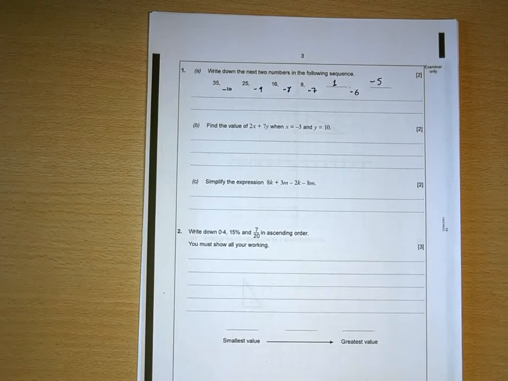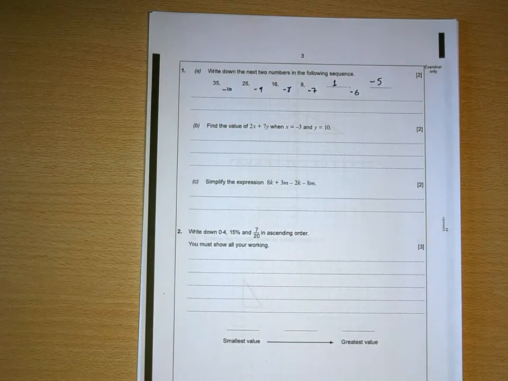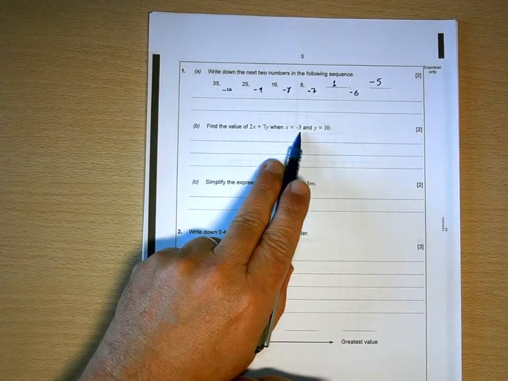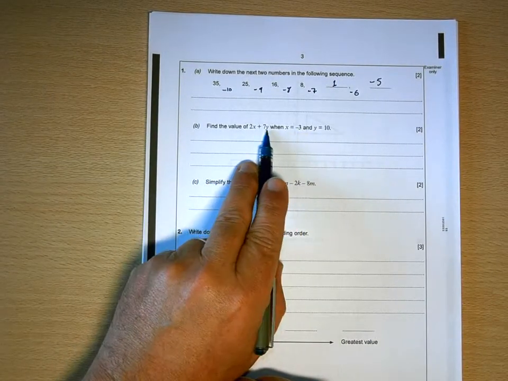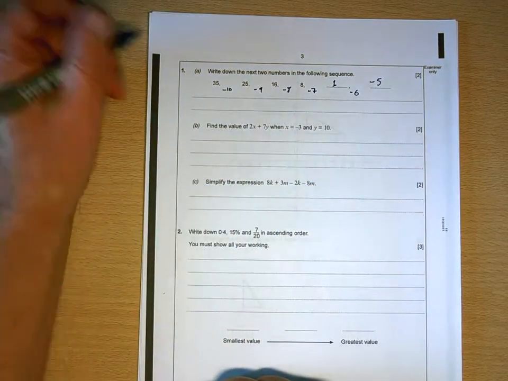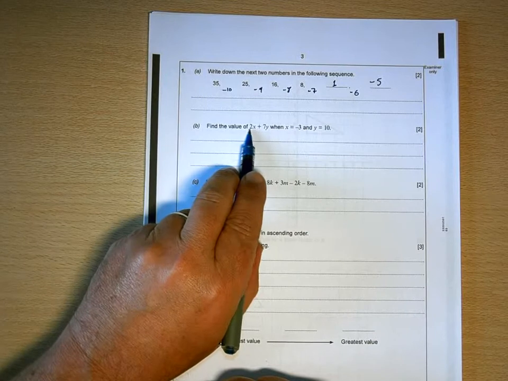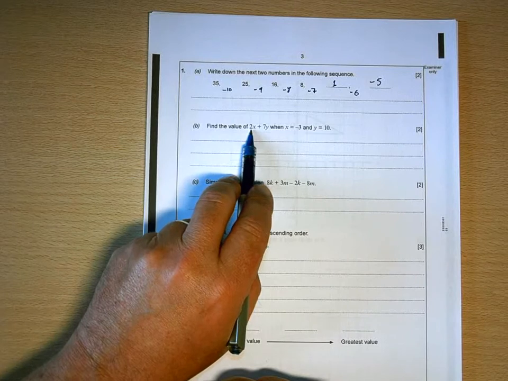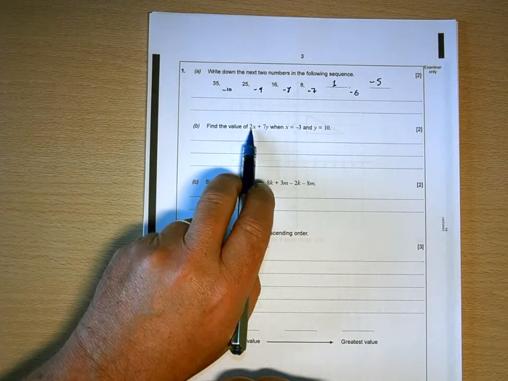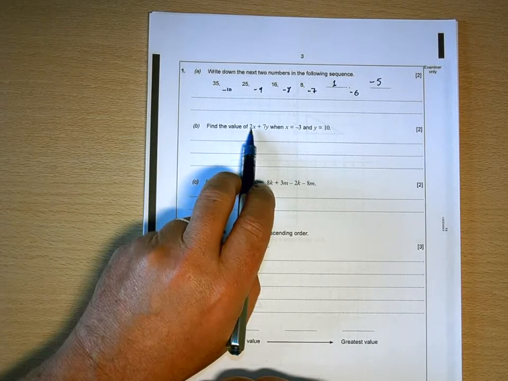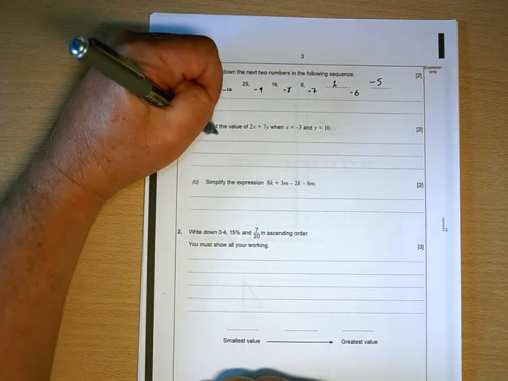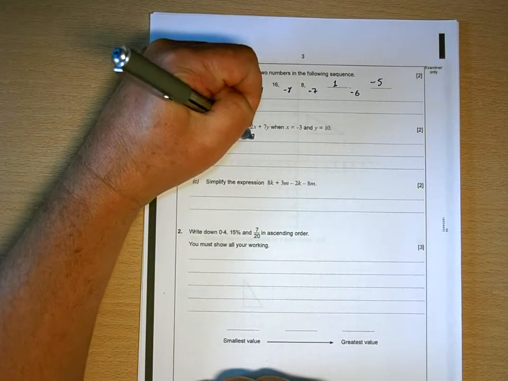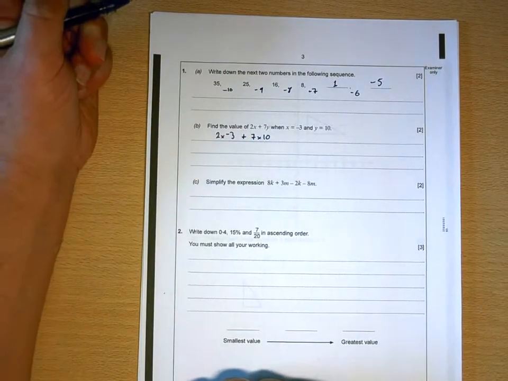Part B. Find the value of 2x plus 7y when x is -3 and y is 10. So into this expression we're going to replace the x with a -3 and the y with a 10. Now it's really important that you remember in algebra those two parts to that term there are joined by multiplication. We don't put it in algebra, but when we replace the letters with a number, it becomes arithmetic and it goes in. So that's going to be 2 times -3 plus 7 times 10.